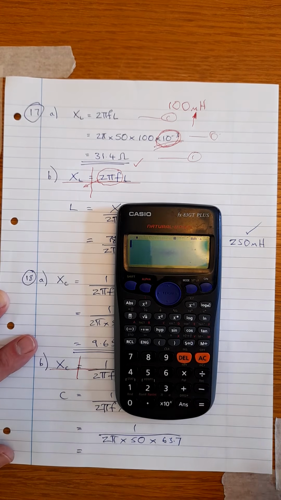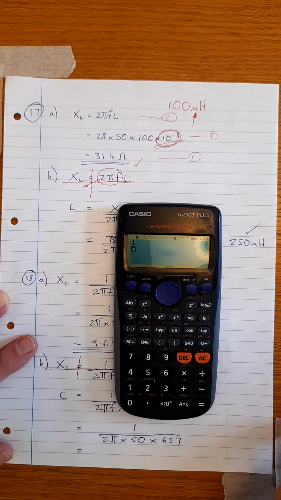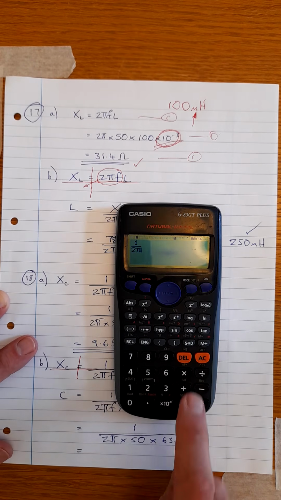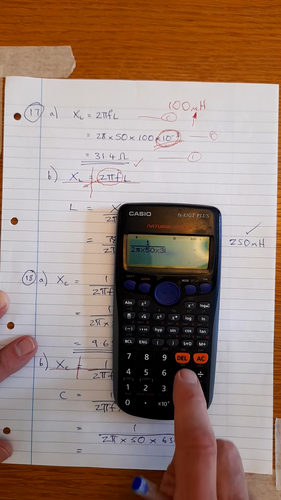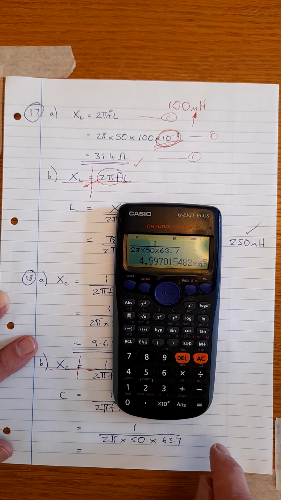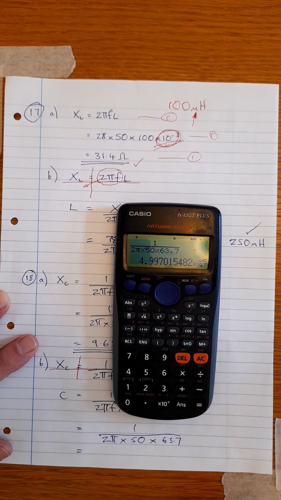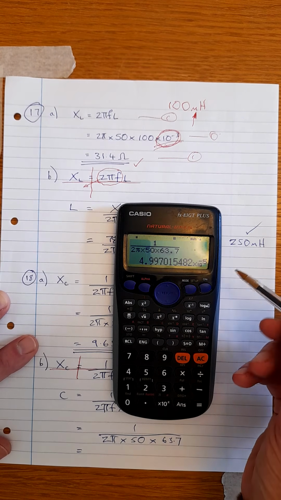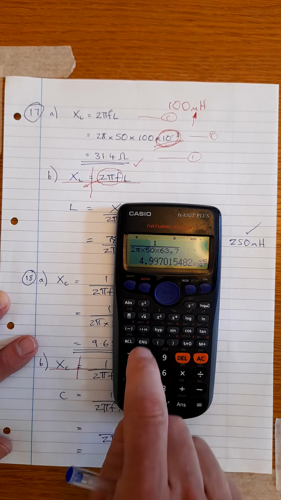So let's cancel that. Use the fraction button, 1 in the top, come down to the bottom line. 2 pi times 50 times 63.7 equals 4.99 times 10 to the minus 5. Well, minus 5 doesn't help me a lot, and I need to move it to perhaps minus 3 or minus 6. Use your engineering button, eng.